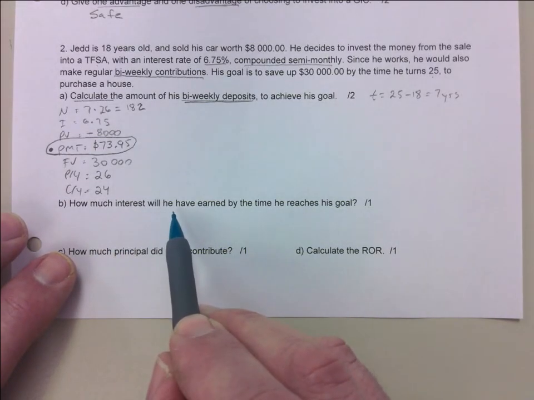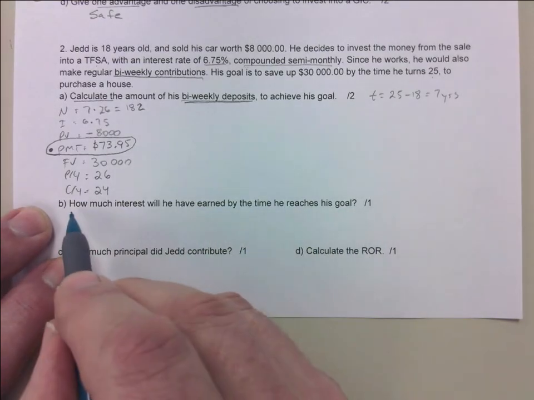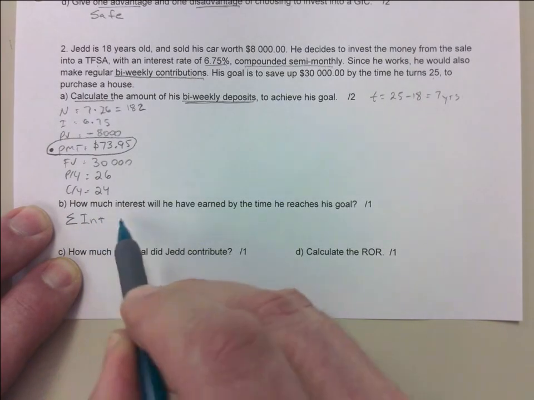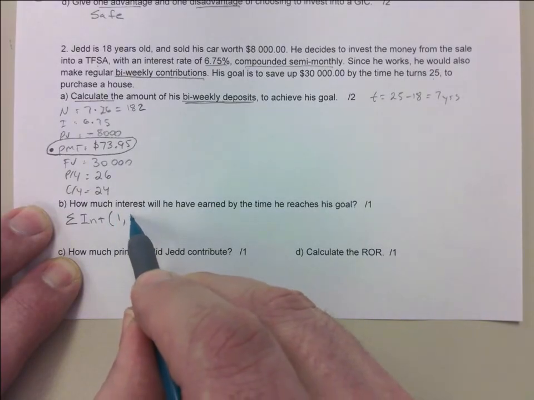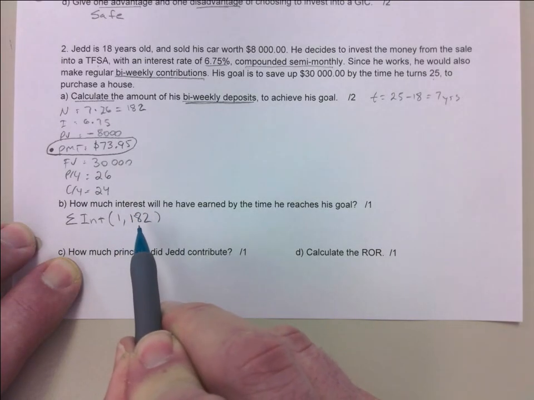How much interest will he have earned by the time he reaches his goal? In this case, I will most definitely suggest using sum of interest. I'm going to go from the very beginning to the very end. So n equals 1 and n equals 182 from start to finish.